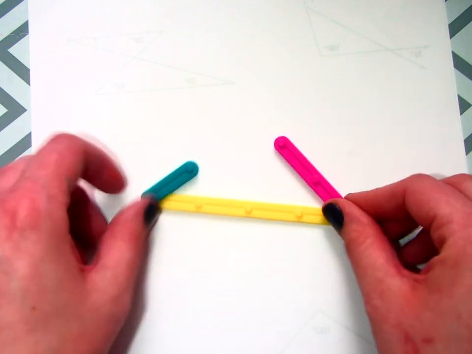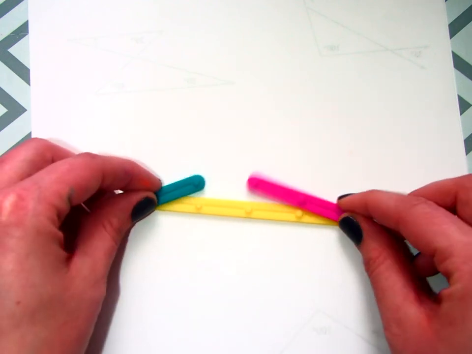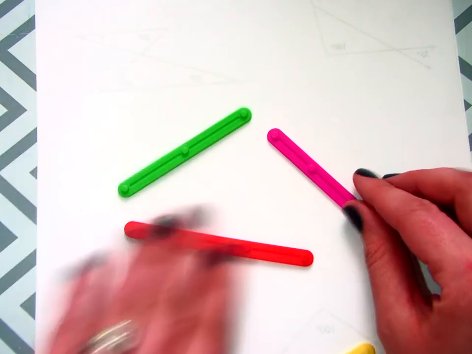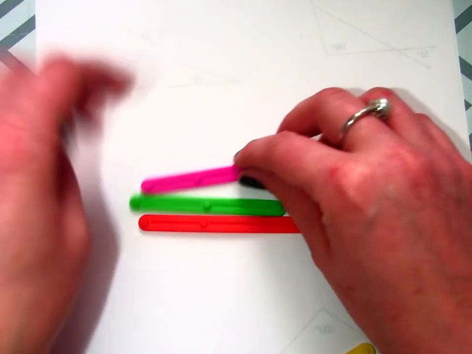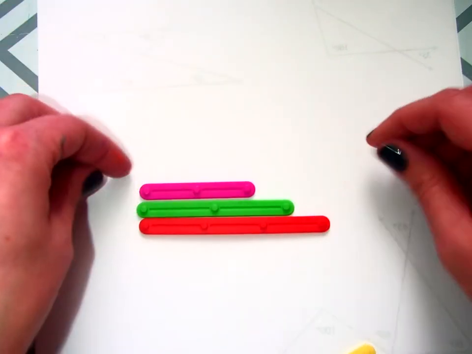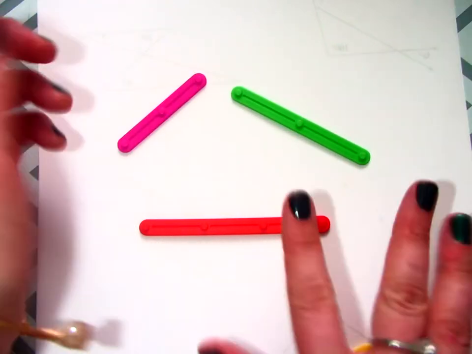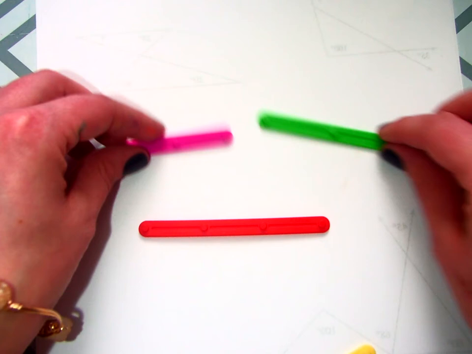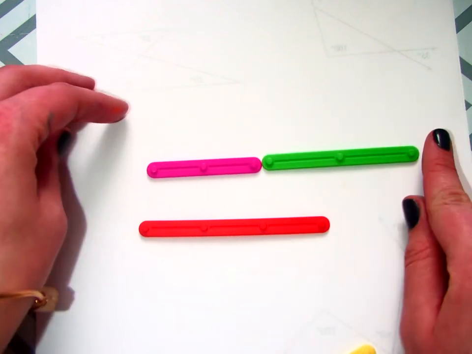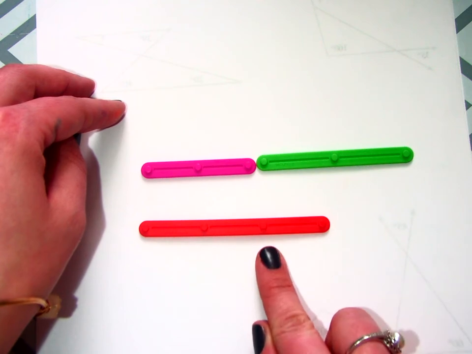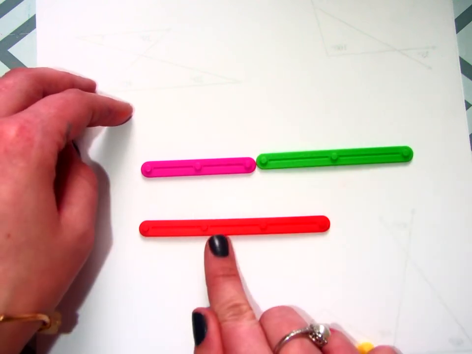Notice how if I'm just trying to make a triangle, there will always be distance between them. Now if we move on to one like this, our 2 smallest segments would be the pink and the green one. If their sum is bigger than this, meaning if I add these lengths together, it has to be bigger than this side, which it clearly is. Pink plus green is bigger than red.